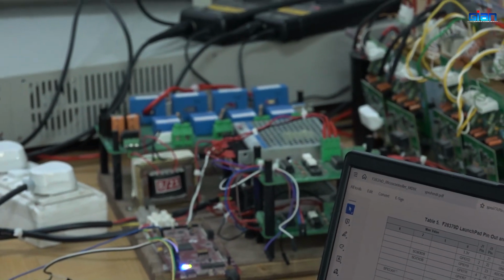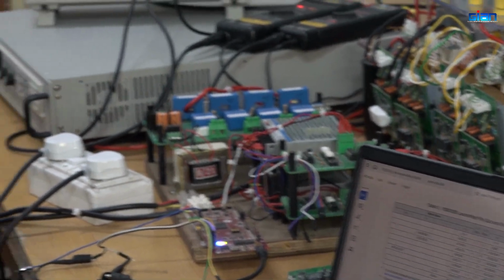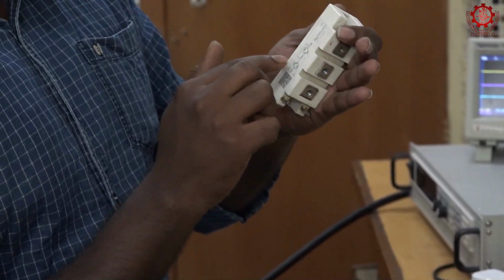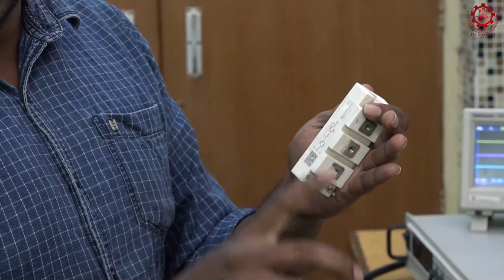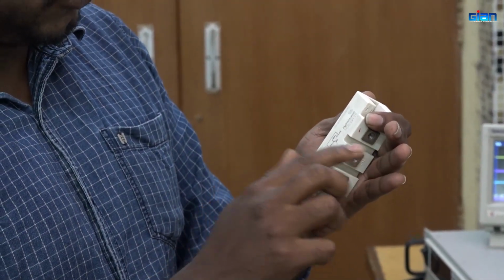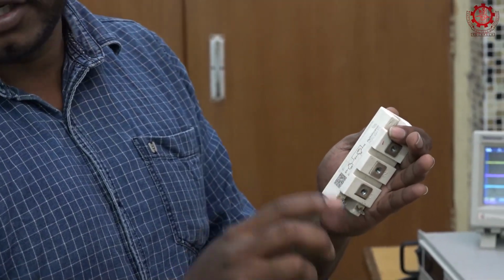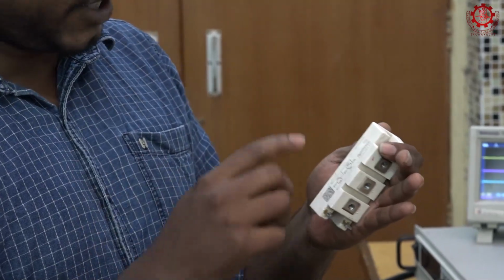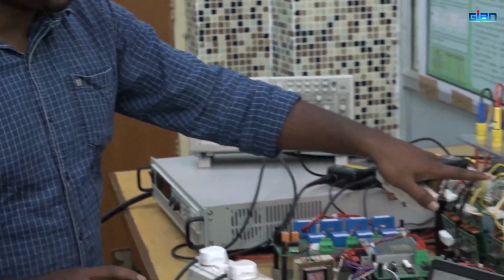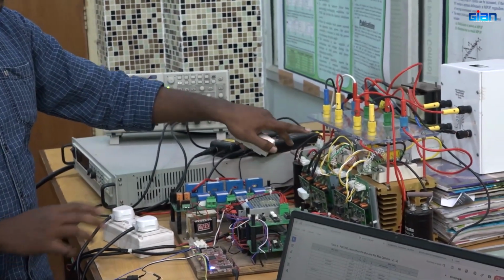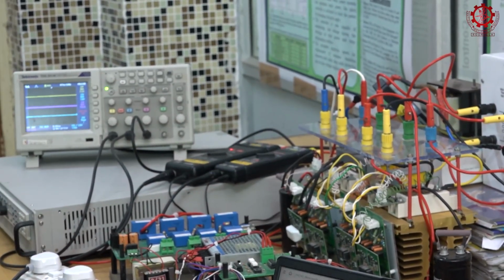So we have 4 switches, right? Like this, we have one more module there. So this is switch 1, this is switch 2, switch 3 and switch 4. Switch 1 and switch 4 will be on at one time, and switch 2 and 3 will be off at that time. So I am giving pulses such that 1 and 4 will be on, and 2 and 3 will be off when it is on. Also, with the same modules, I developed one more bridge, where there is a phase shift between the primary and secondary. We have only one phase shift, because of that it is a single phase shift.